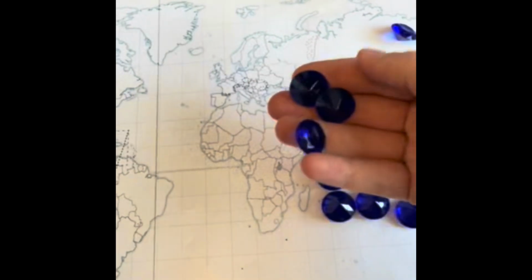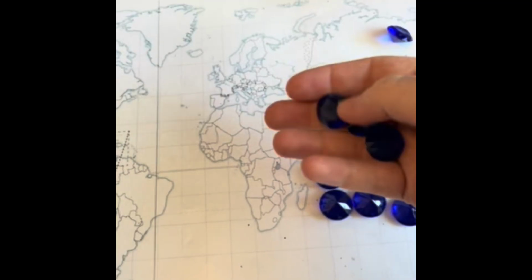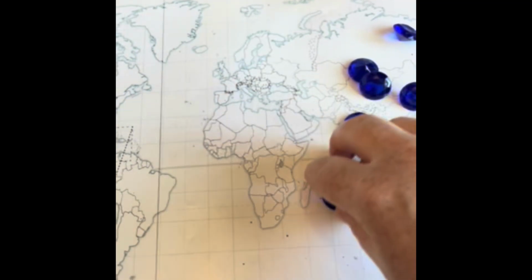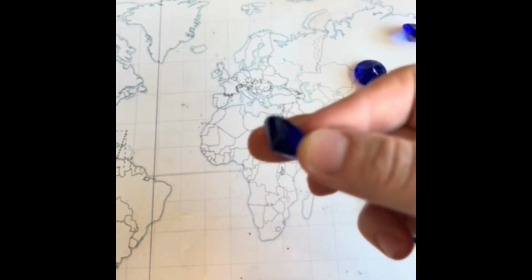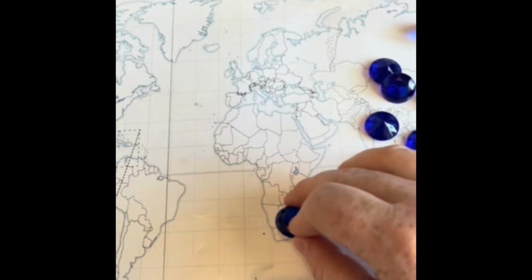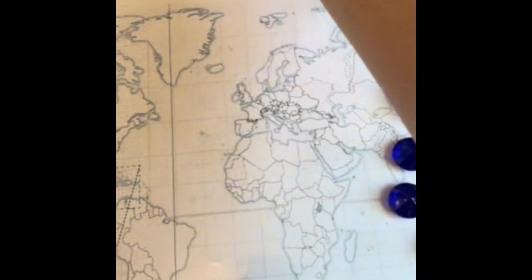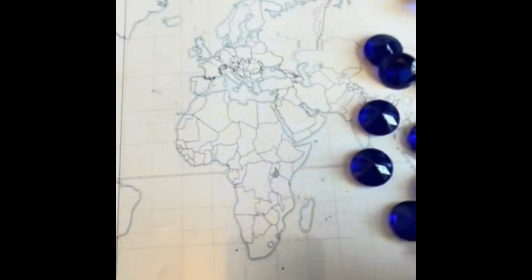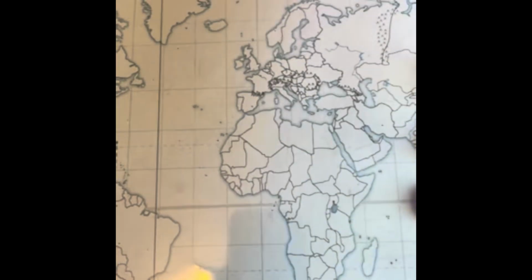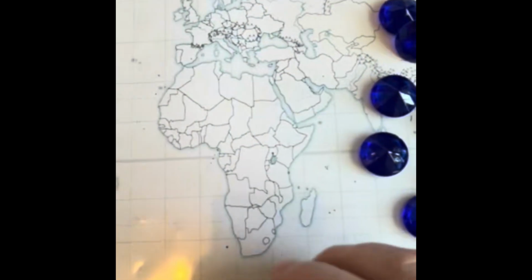These kind of look like sapphires. Or what was the other one? Tourmaline, which I think is light blue. So I'm going to use these. I'm going to use the point. And I'm going to point while I play the song. And the song is, of course, You See Happy Mom. All right, so I'm going to point to these first.